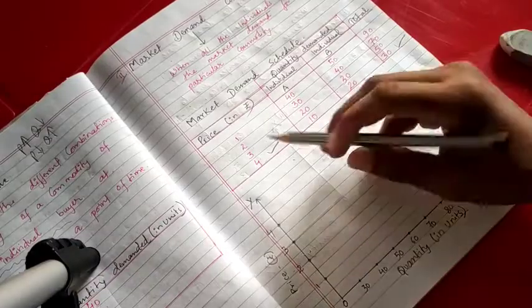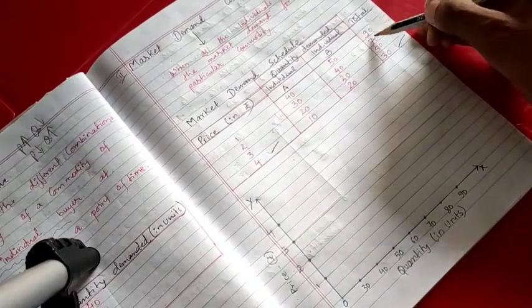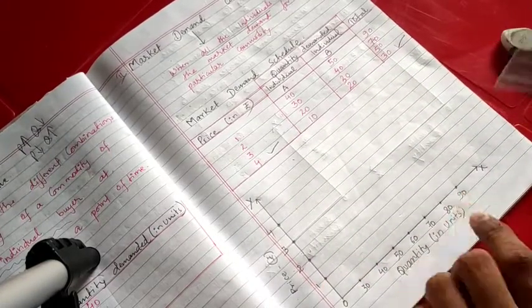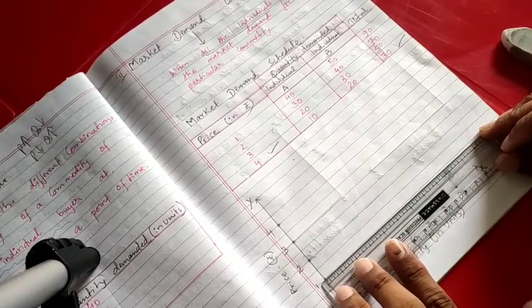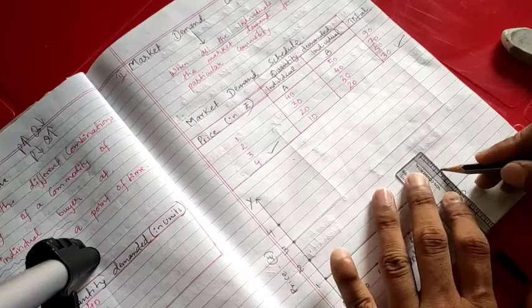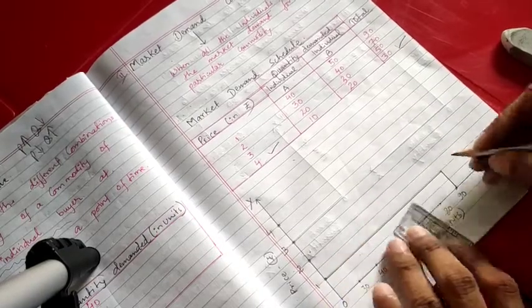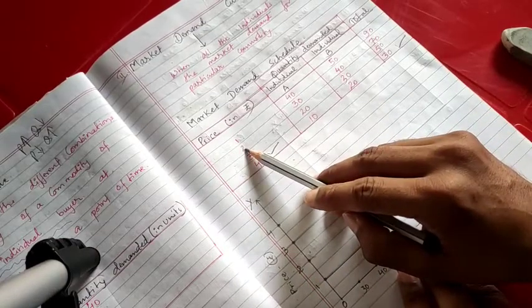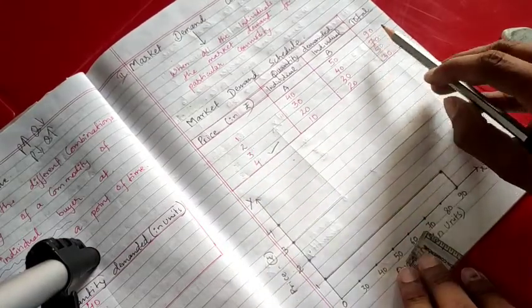You can see when price was 1, the market demand was 90. So we'll join price 1 and quantity 90. We'll draw a line from here and join from 90. Clear? So we got 1 point. Next, when price was 2, the market demand was 70.